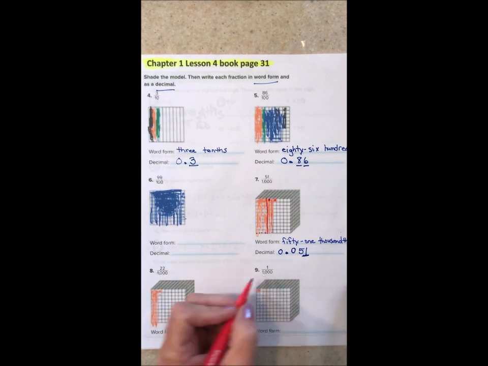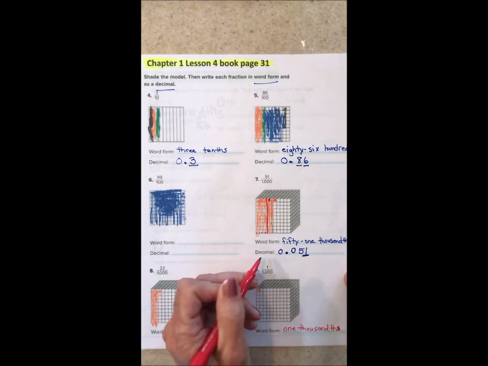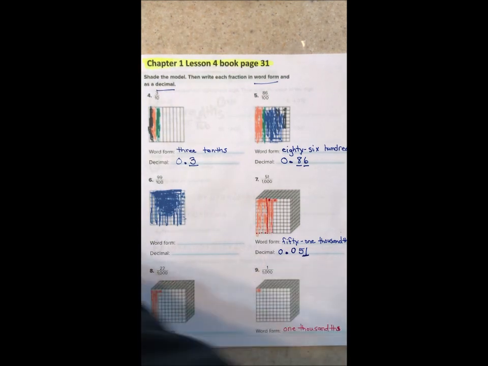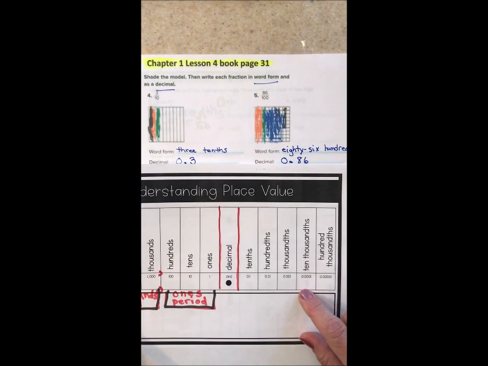So if you write it in word form, you would say it is one thousandth, no S. And if you write it as a decimal, this is where you need to think a little bit. I'm going to write it over here. I know it's going to end with 1 because there is only 1, but I need to make sure that this has enough place values in front of it to put that in the thousandths place. So I'm going to check my chart.